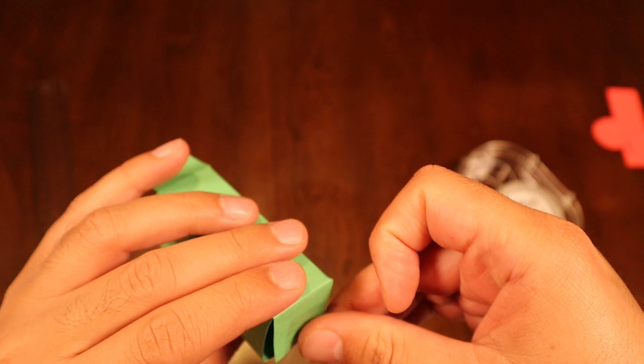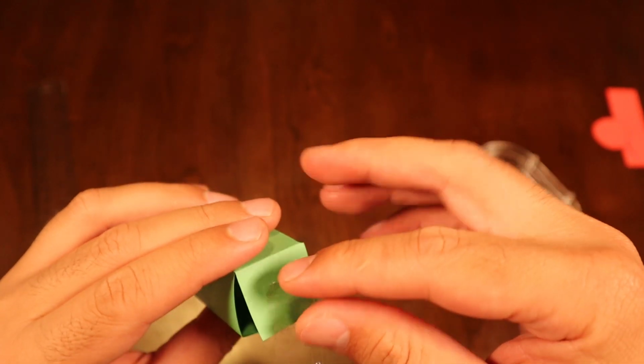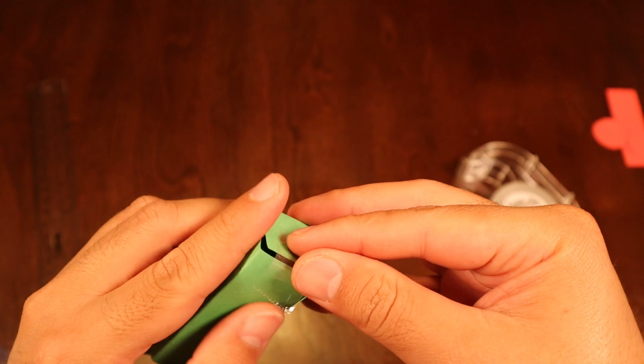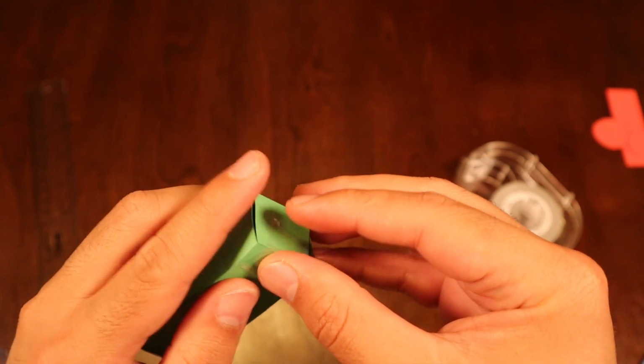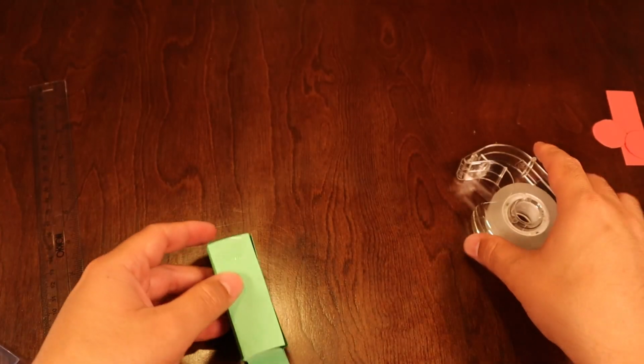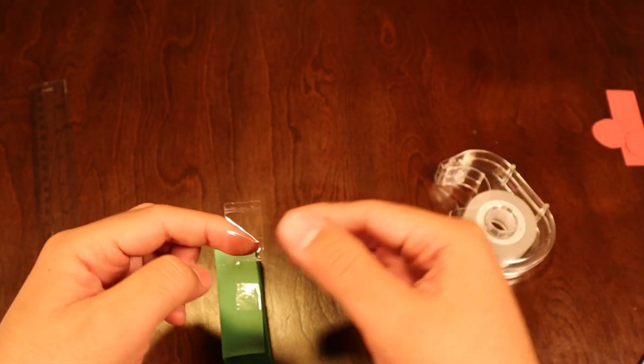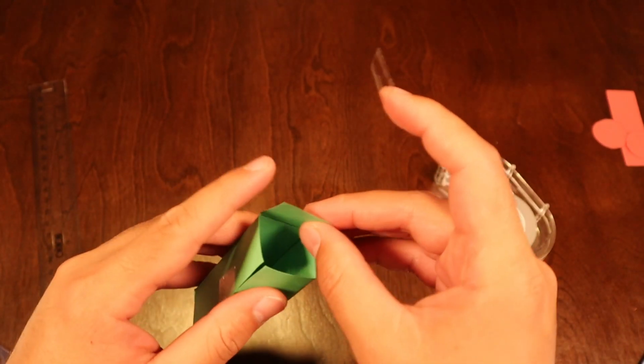So we'll put tape on here, on this face, on the square face, and we'll bring it to the rectangle face, making another edge. And the last faces will be closed here.